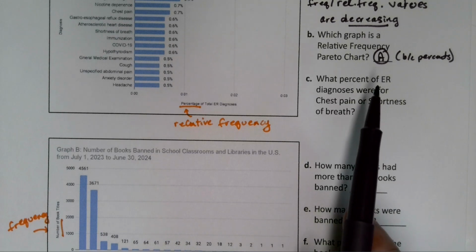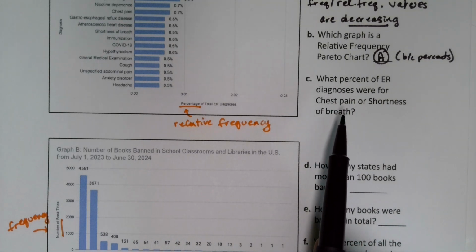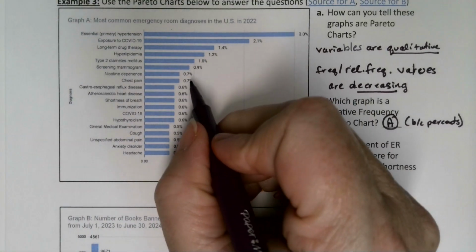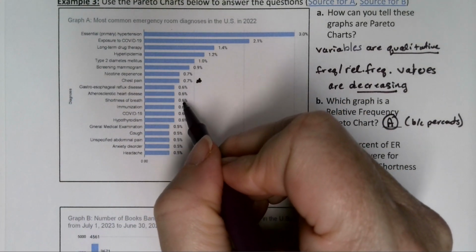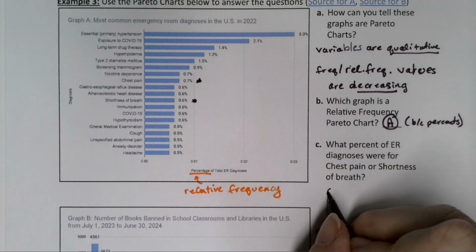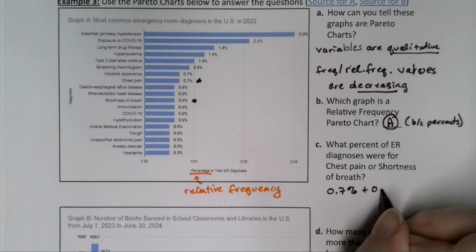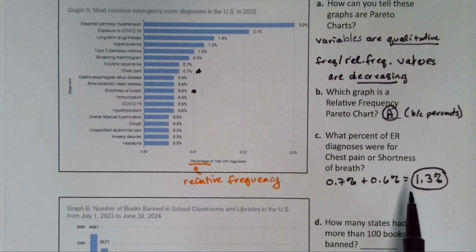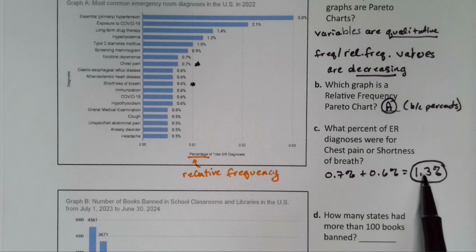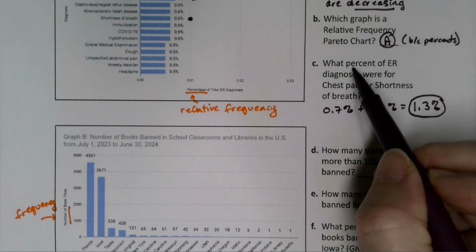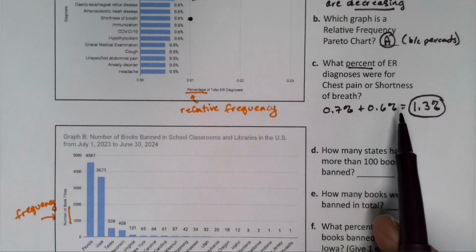Now, what percent of ER diagnoses were for chest pain or shortness of breath? Okay, so we have to look through here. Chest pain is right there. Shortness of breath is right there. 7 and 6 makes 13. So this is 0.7% plus 0.6% would make 1.3%. And again, you can add those with a calculator if you wanted. I just know 7 and 6 makes 13, so this will be 1.3. Okay, now notice that was a percent question. So this was given in percent, so it was easy.